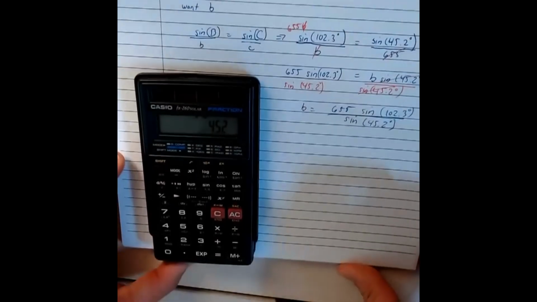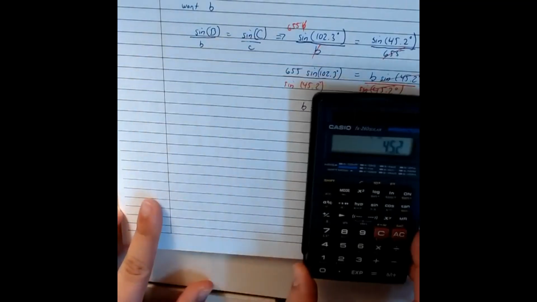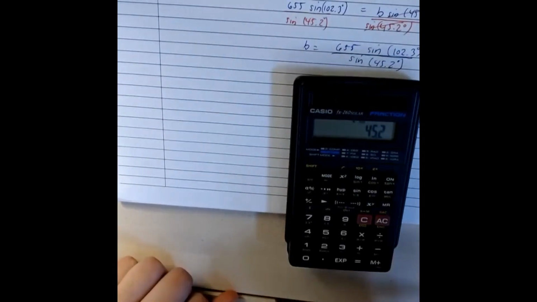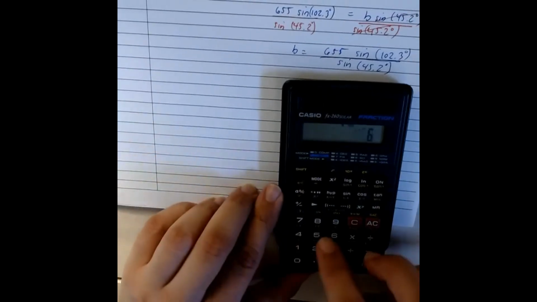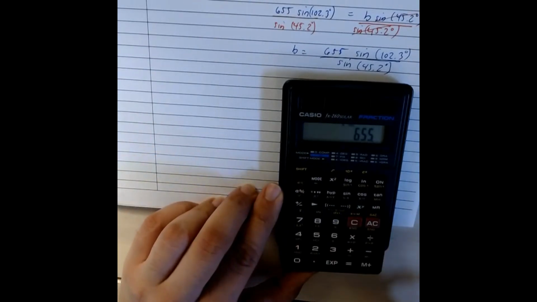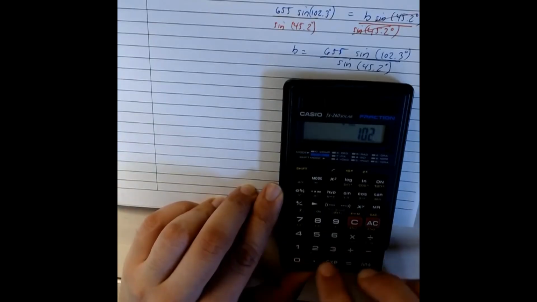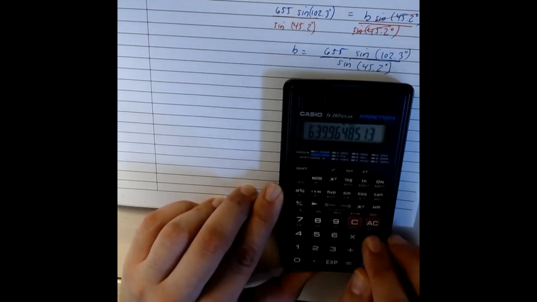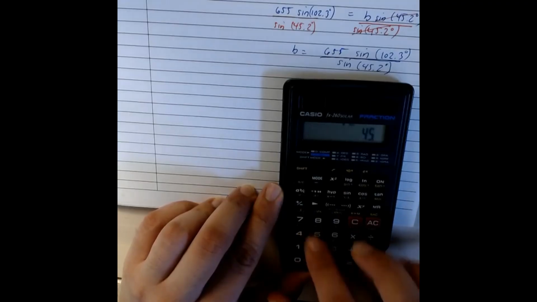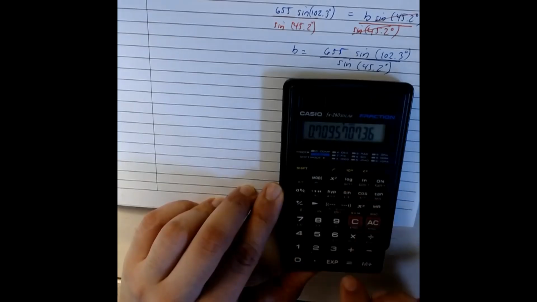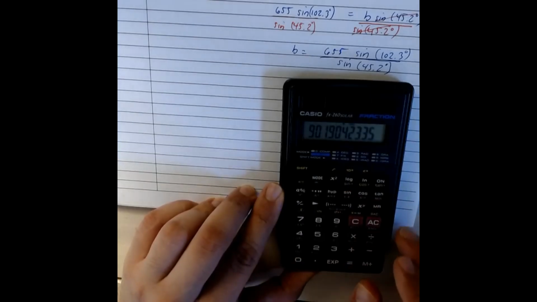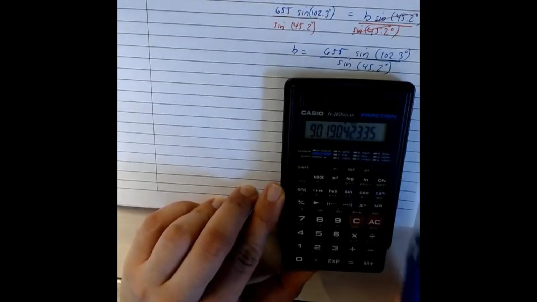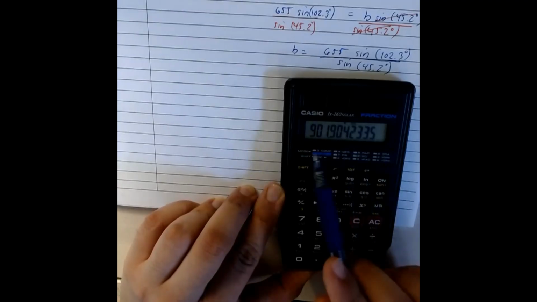So let's go ahead and do that. Let's take 655 times the sine of 102.3 degrees, and then divide that by the sine of 45.2 degrees. And that's going to give us 901.90423335. But of course, we don't want all that.